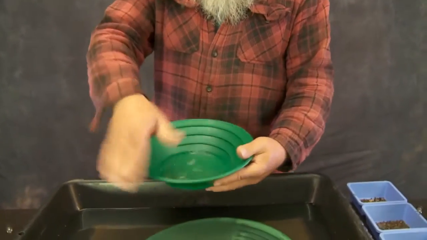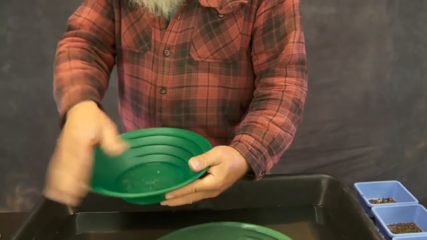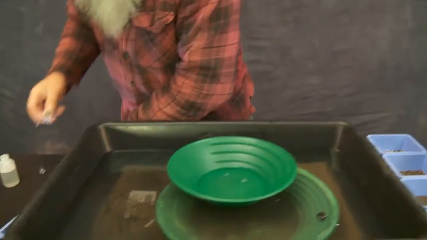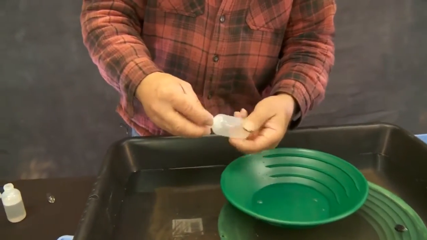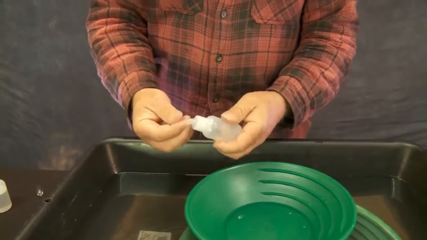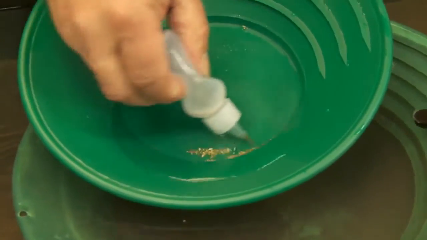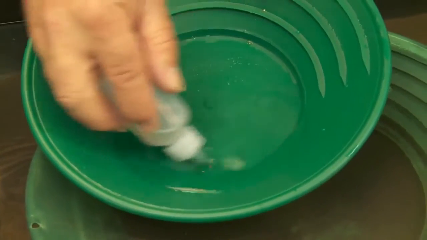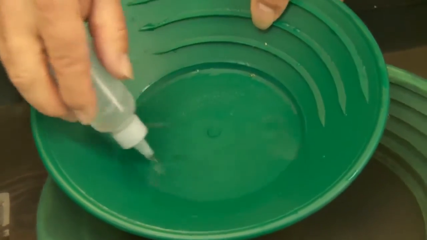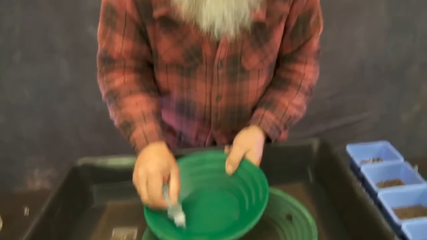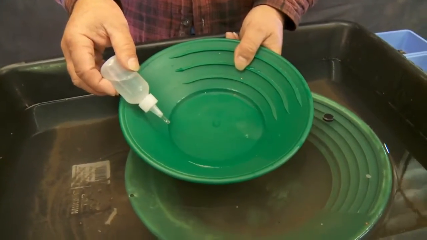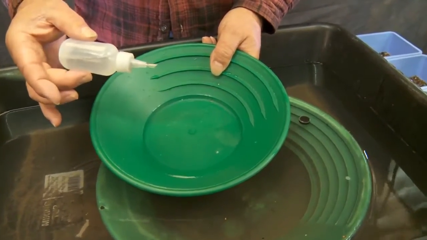Well, let's get this stuff out of the pan. We'll get it out of the pan into a snuffer bottle. I have the snuffer bottle with a tube on it. We're going to just squeeze everything down and chase the gold right out. When we discharge the snuffer bottle, make sure you do it in the pan itself so you don't lose any gold. So we've gotten all the gold out of there, and it's all in the snuffer bottle now.